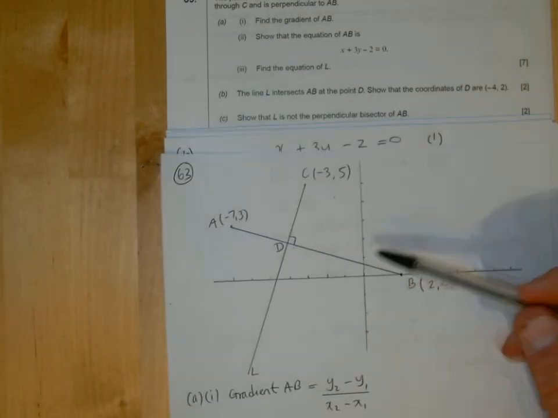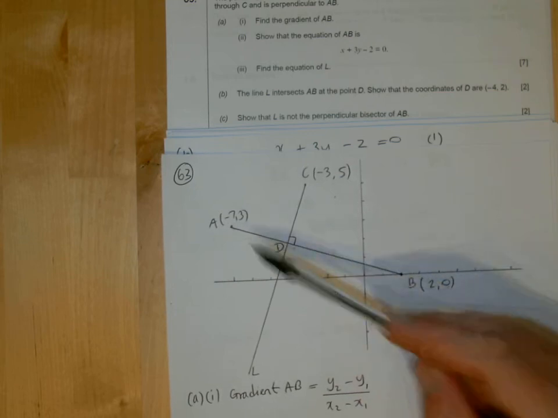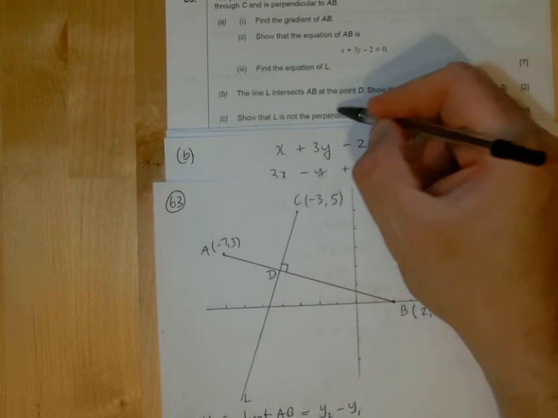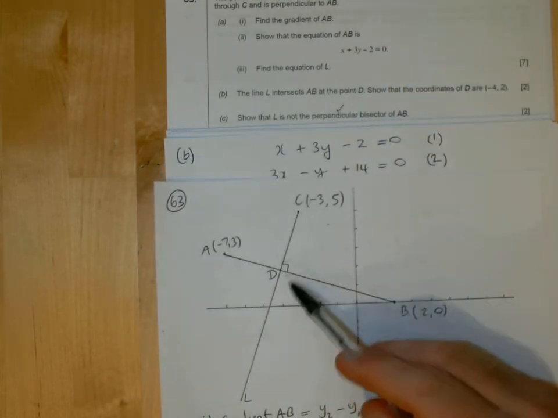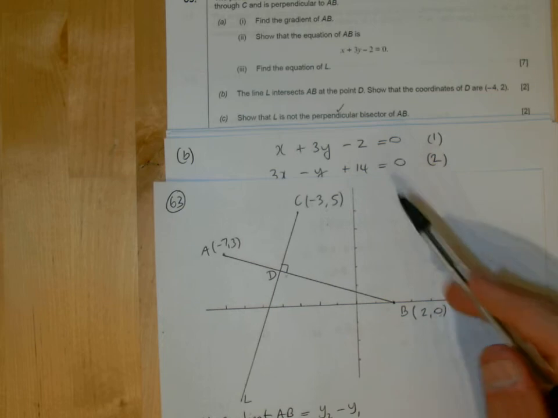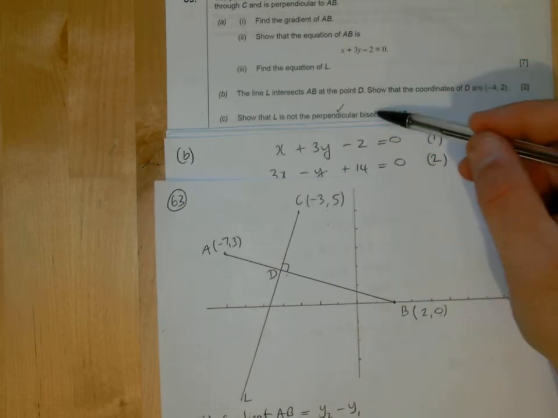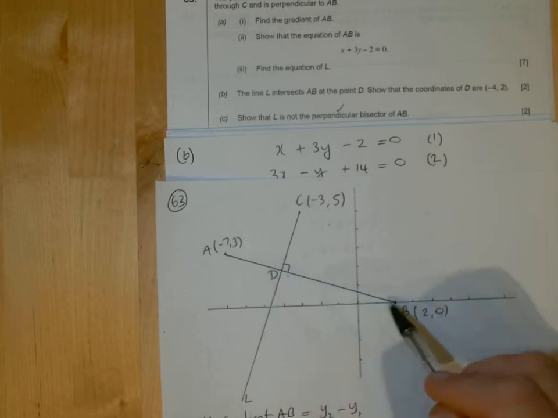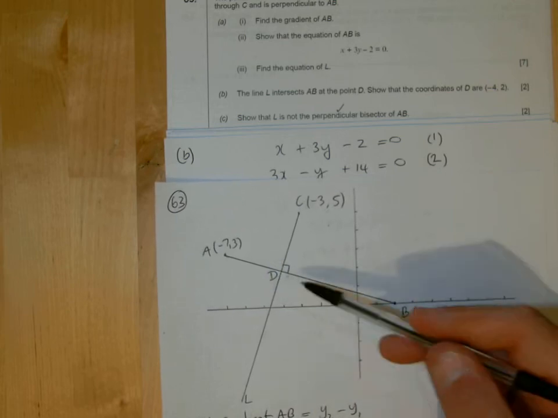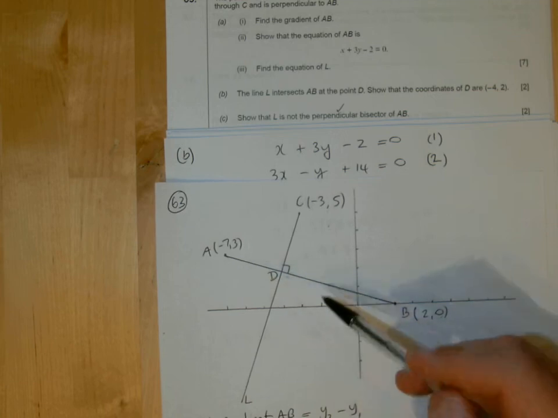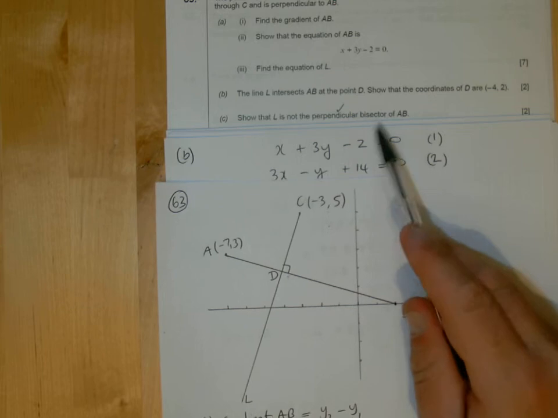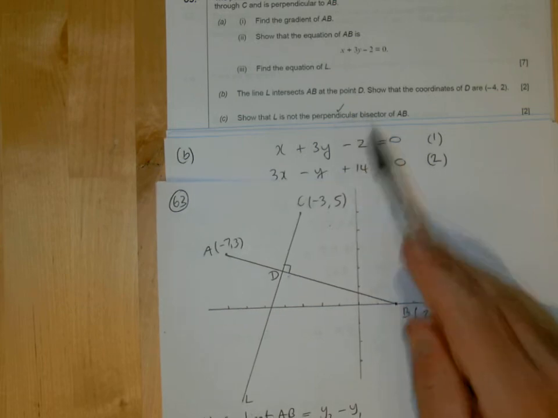Now let's have a look at the sketch again. Okay, there's AB, yeah, and it's saying show that L is not the perpendicular bisector. Well, it's certainly perpendicular, isn't it? It's certainly perpendicular to AB because that was the definition at the start. But when it says bisector, it means that it cuts the line AB exactly in half. And from my sketch, which is pretty accurate, it clearly doesn't cut it in half. But that's key there, right, to show here that it's not the perpendicular bisector.